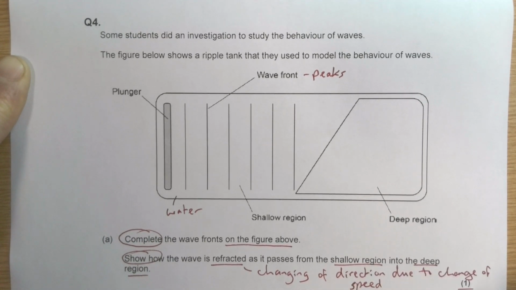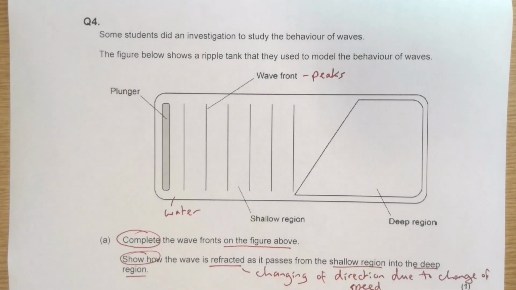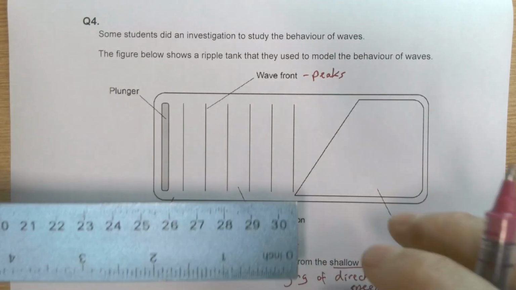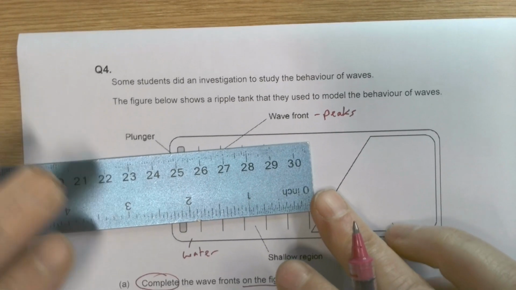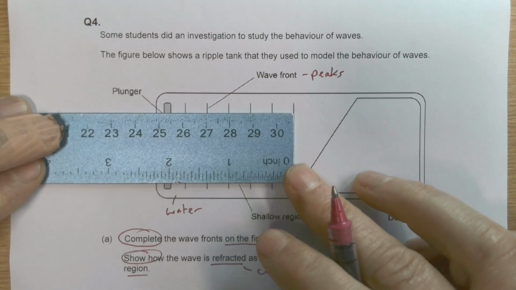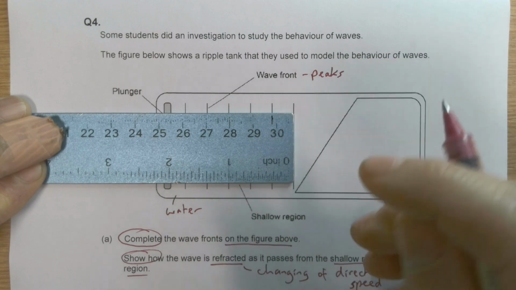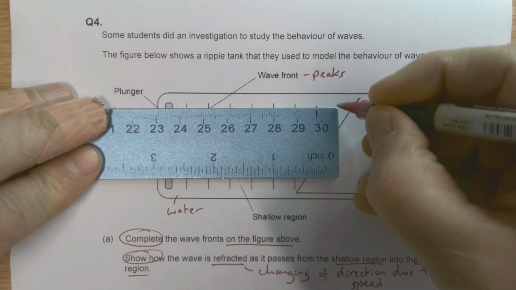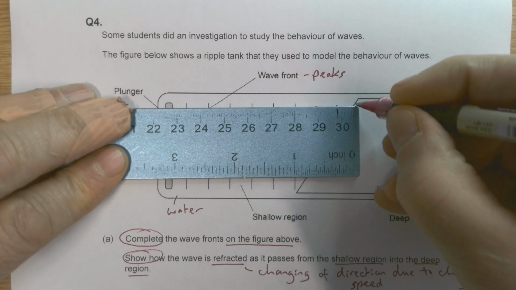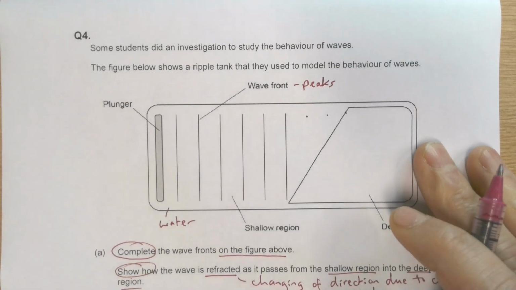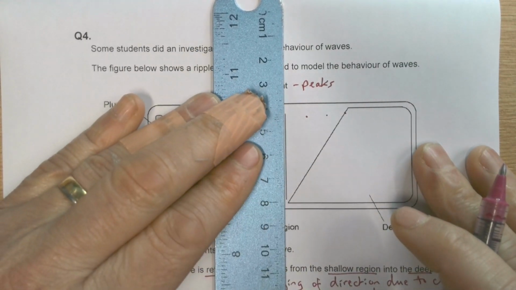It's only worth 1 mark, this one, which I think is quite unfair, really. It's a little trickier than that. So the first thing is, these are the peaks. I'm going to measure the distance between them. I know that in the shallow region, they're just going to keep doing the same thing, staying pretty close.